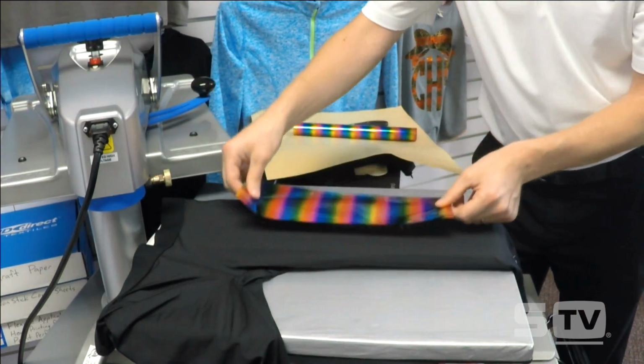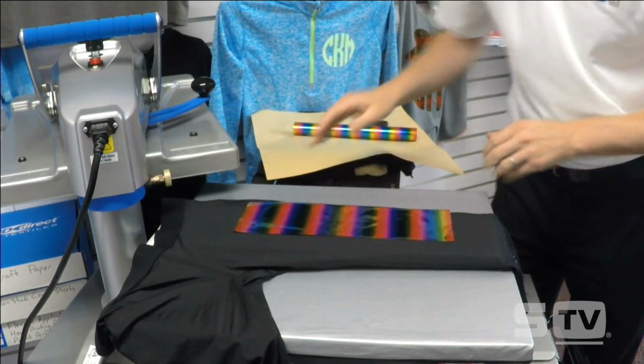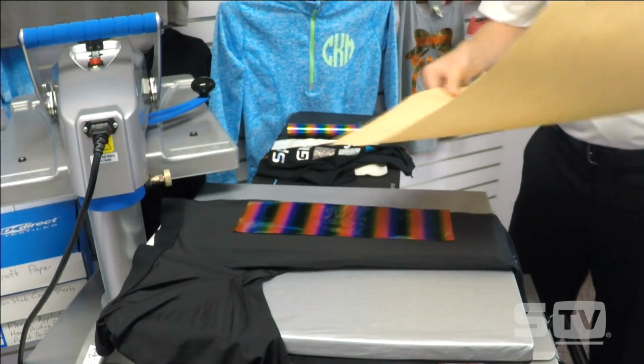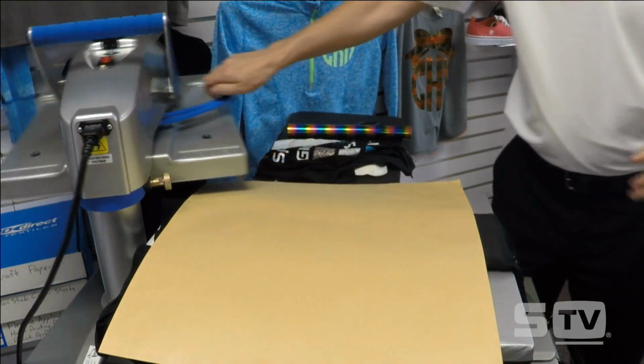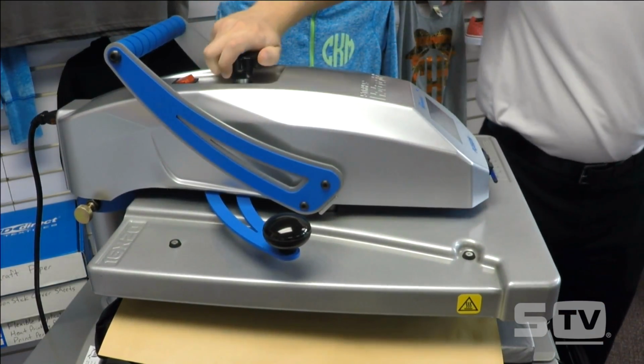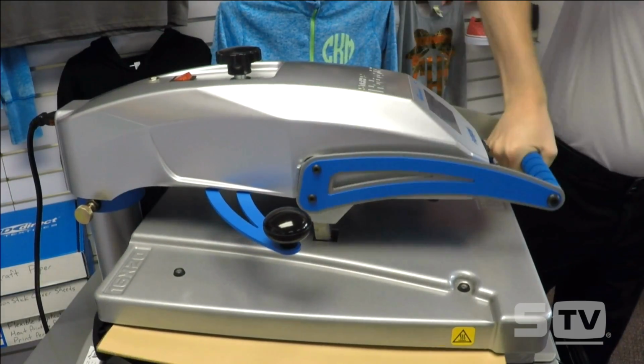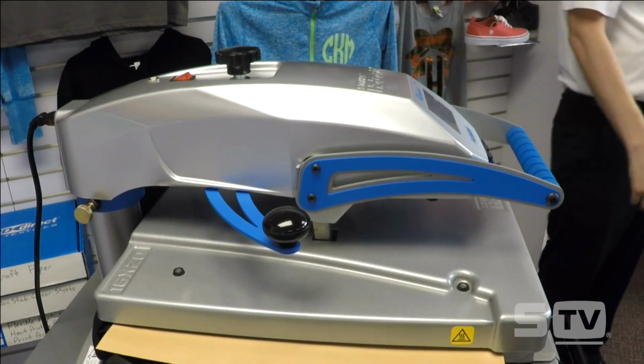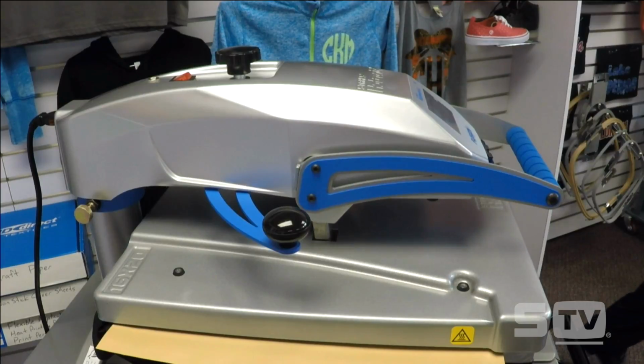And they pick the rainbow print. We lay that down. Make sure we cover with a cover sheet. All of these products are available from Stahls.com. When I'm pressing the foil, I'm going to give this a couple turns on the top, make sure I'm getting a firm pressure, and I'm going to press that for the full 10-second application and cold peel it.